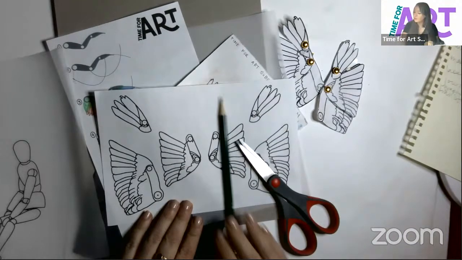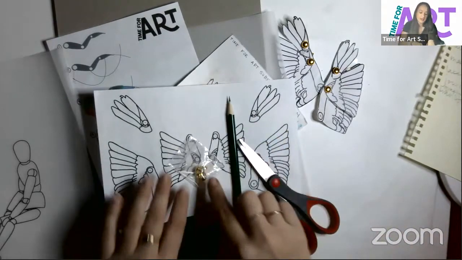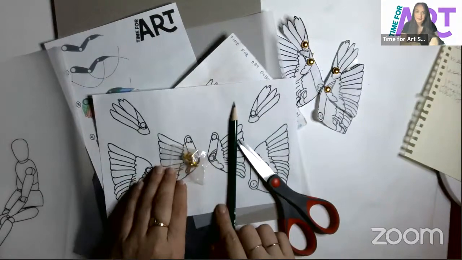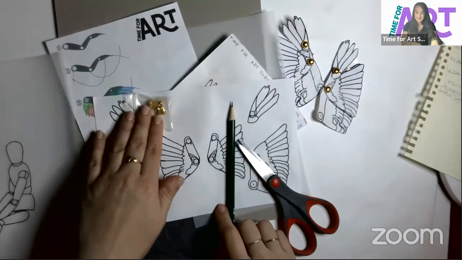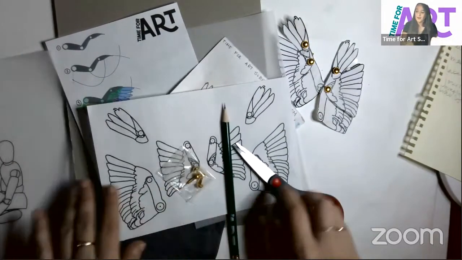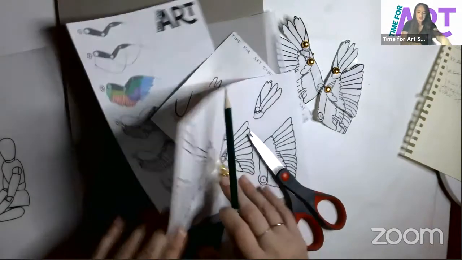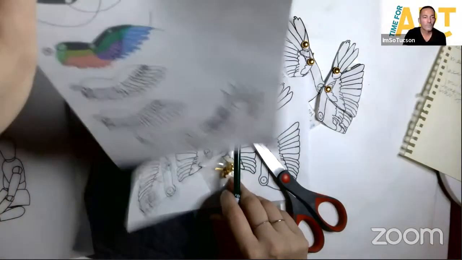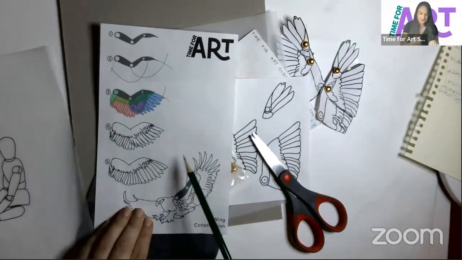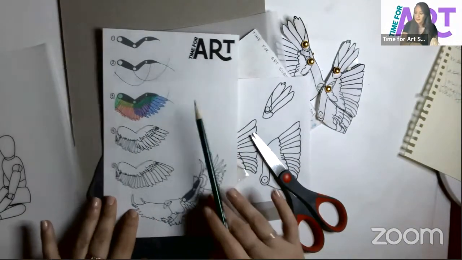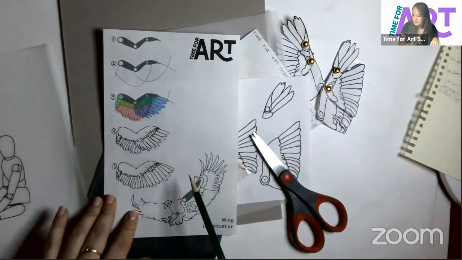You're going to need a pencil. We included these little brass brads in the kit this month, so make sure you have these. Today's the day we're going to use them. You're going to need your wing construction worksheet. That's right here. This is something I came up with just to simplify some wing anatomy, and we're going to reference that today.